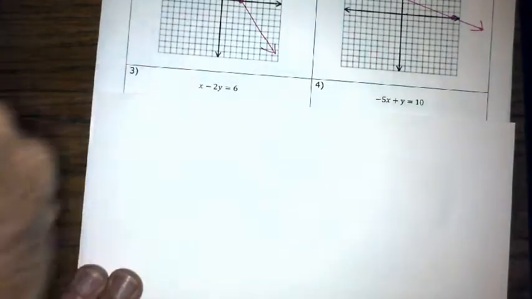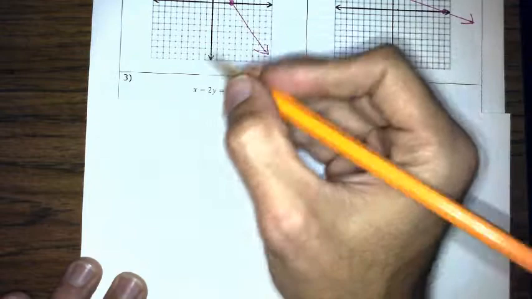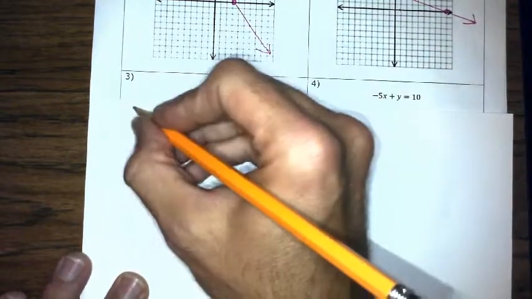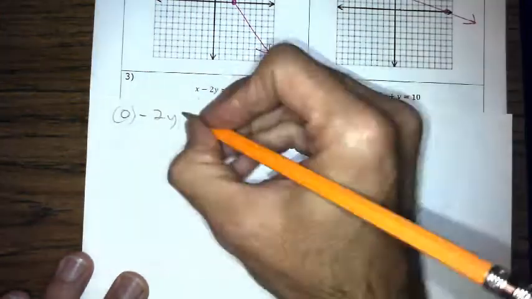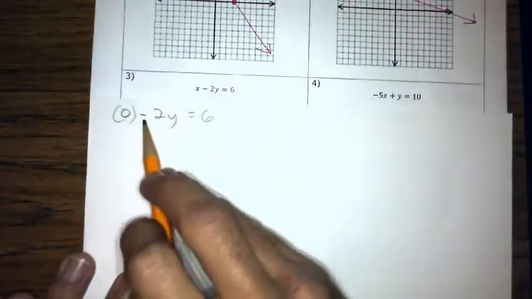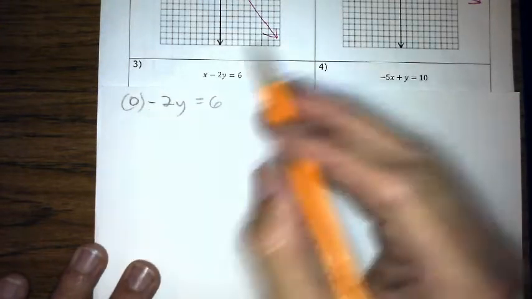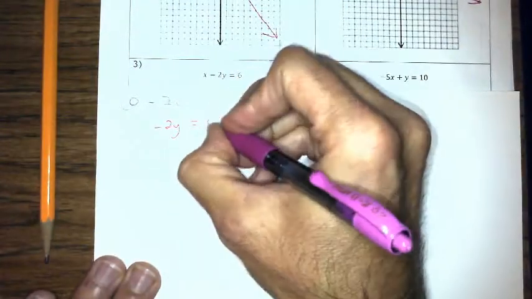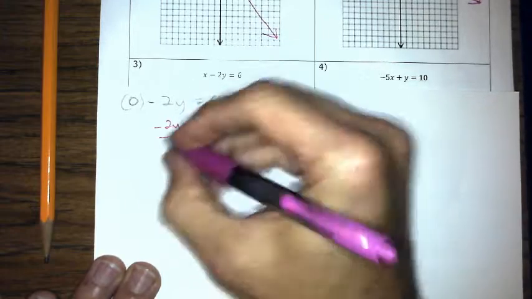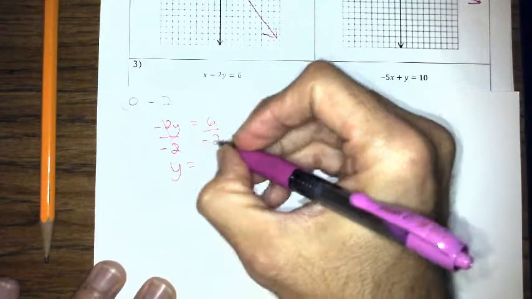Alright, so I'm going to substitute for x. I'm going to put 0 in for x first to find my y-intercept. So that is 0 minus 2y equals 6. And when I substitute, guys, you kind of get used to plugging in with parentheses. That'll make your life easier later on. Okay? So we know that that is just basically negative 2y equals 6. Divide both sides by a negative 2. And that would be a negative 3.